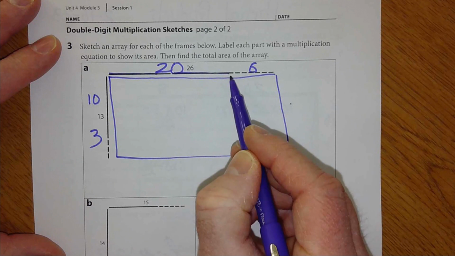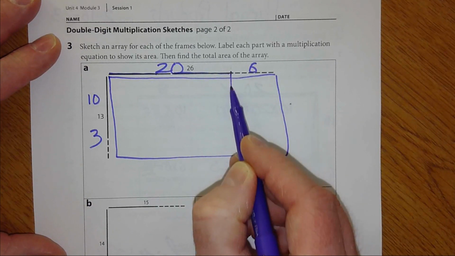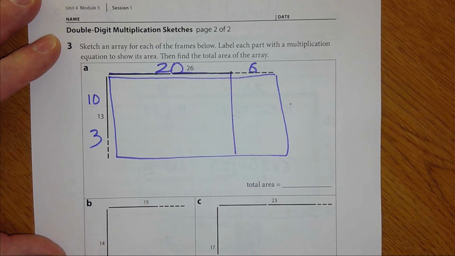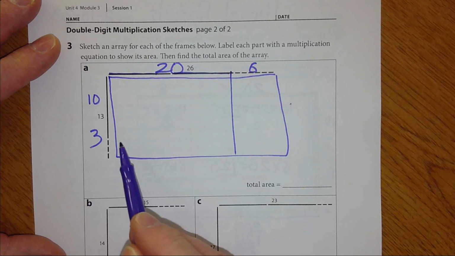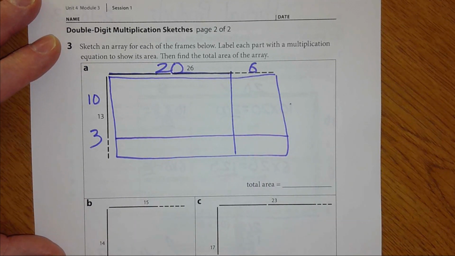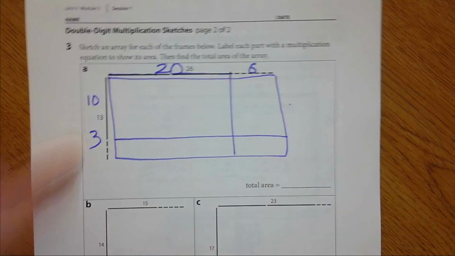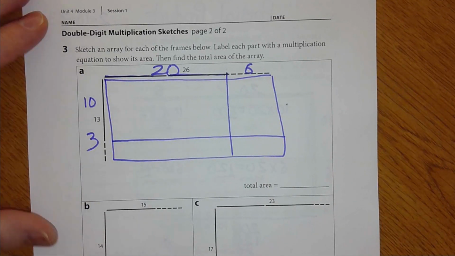So what I usually tell the kids is to draw the vertical line where those dashes start. So that gives us a good length. And then draw a line right here. That separates it into areas that represent larger sections and smaller sections, because the 3 times 6 will give us a smaller number. What's the expression going to look like in our first box here?